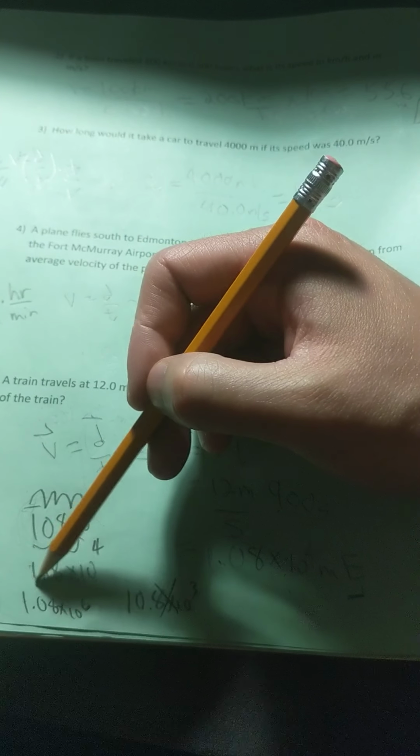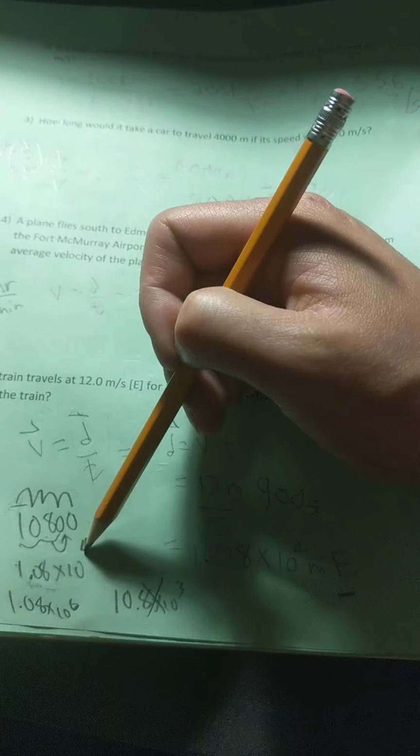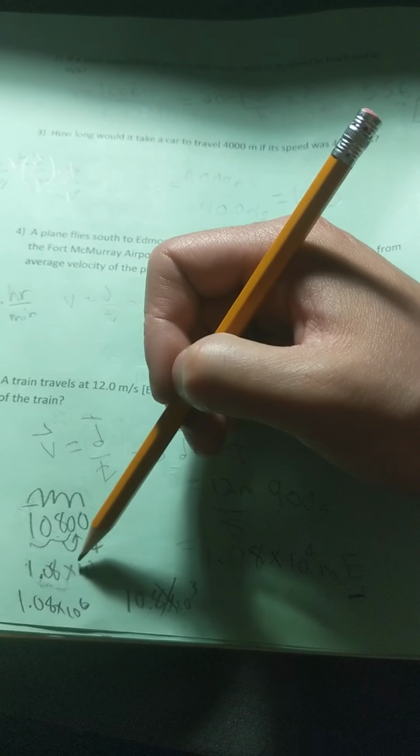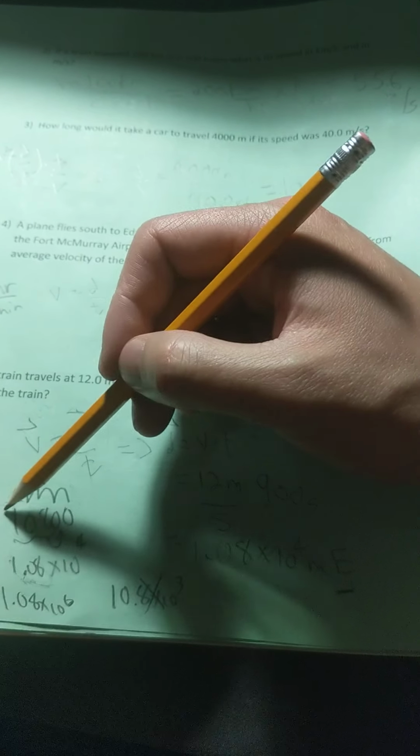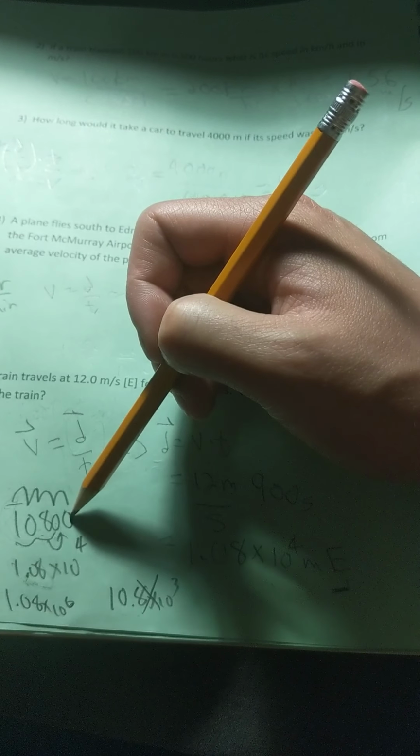Now that we established our first number, we'll look at our second number here. So how I got to the 10 to the power 4 was that I started at the leftmost digit and I went to the rightmost spot.